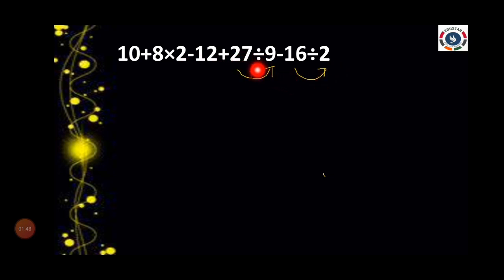So we want to divide these two values, isn't it? First we are going to divide 27 divided by 9 and 16 divided by 2. First step, we are going to divide the values. Then the remaining numbers, all you have to write as it is. What are we having? 10 plus 8 into 2 minus 12. Up to that we want to write as it is.